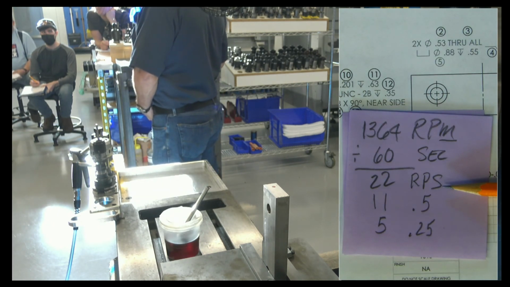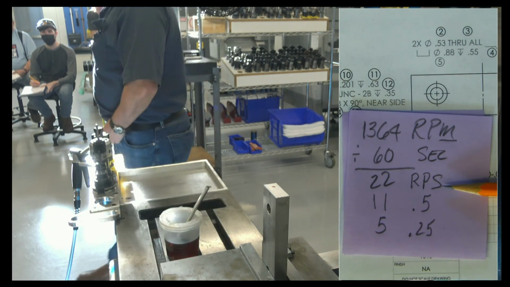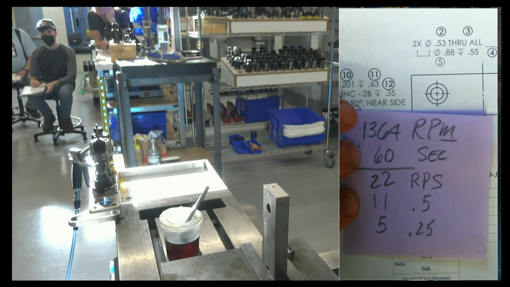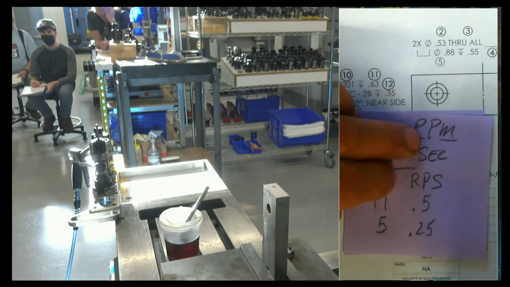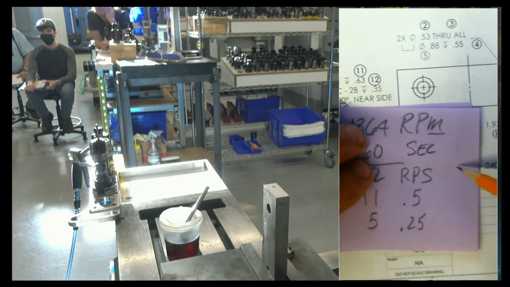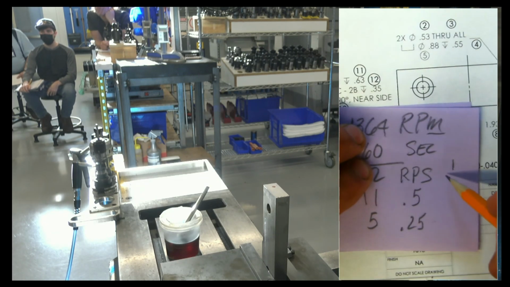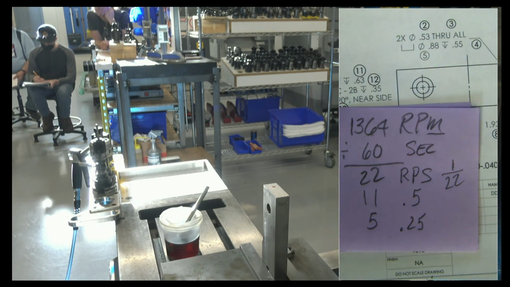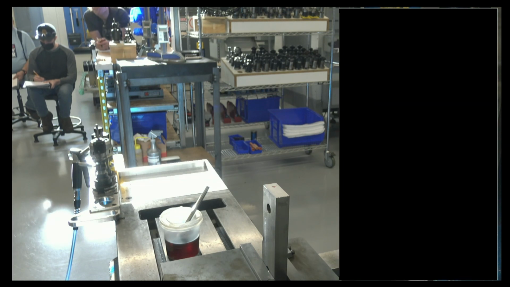Anybody know how to do that? You do 360. We do 1 revolution divided by 22. Let's go back up to the screen and we can see the monitor. It makes sense because I showed you.